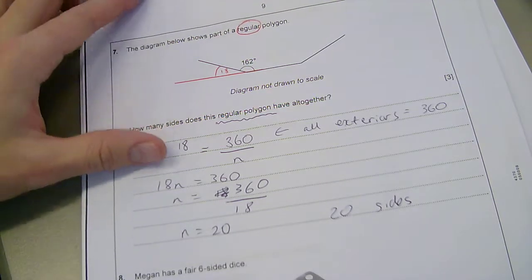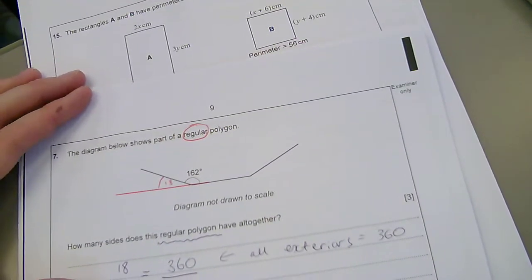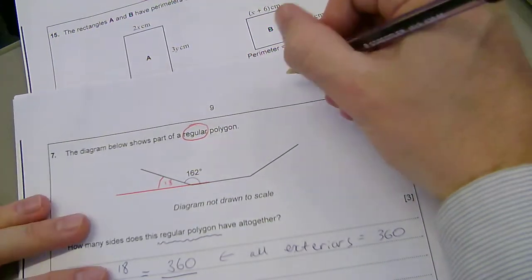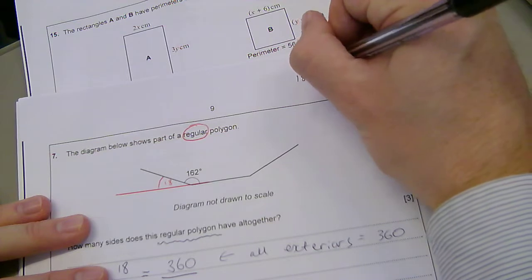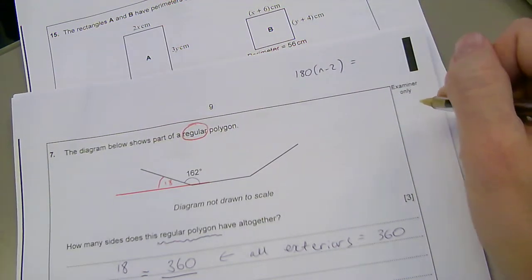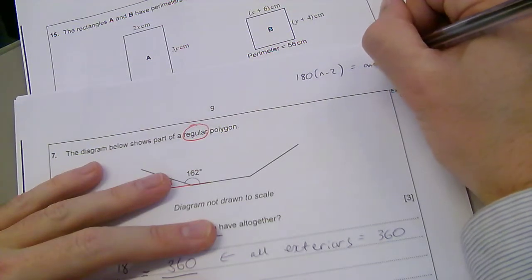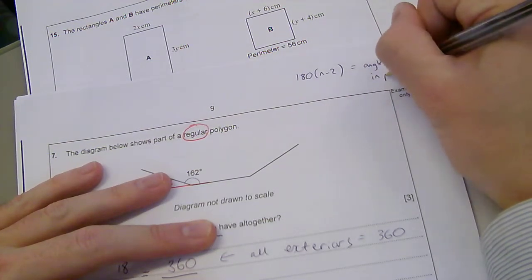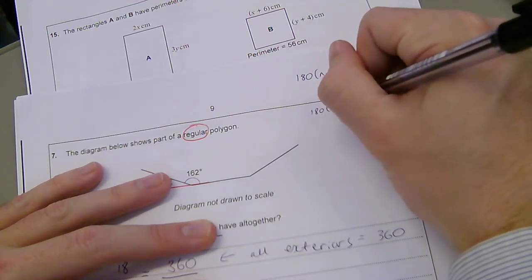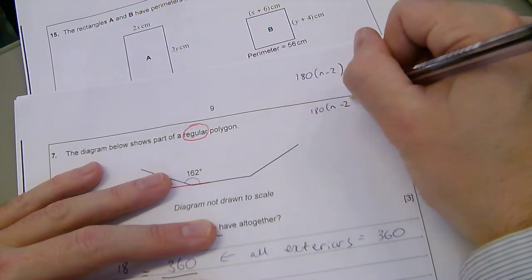Yeah, I can show you the fussy method if you like. Okay, nice and quiet, please. Thank you. The fussy method is to put it through the formula 180 times n minus 2. That equals your total angles in a polygon. I don't know how many sides this has got, so I'm going to do 180 and then n minus 2.